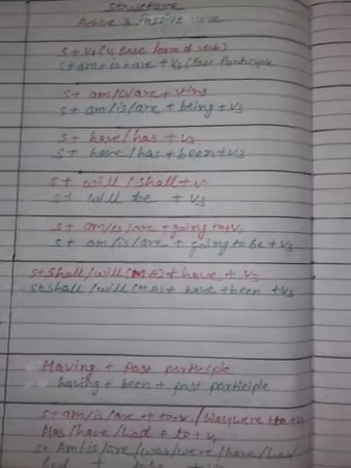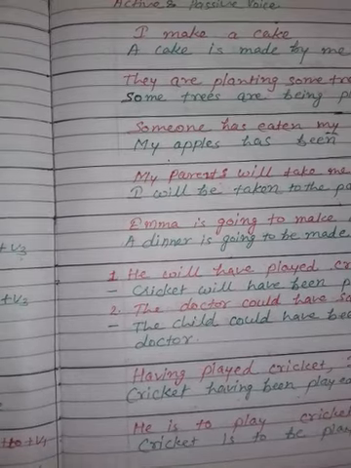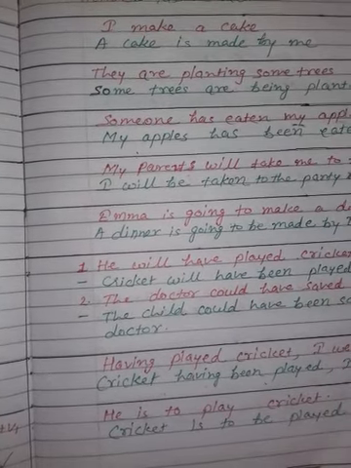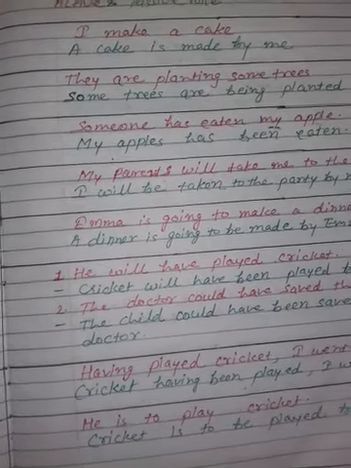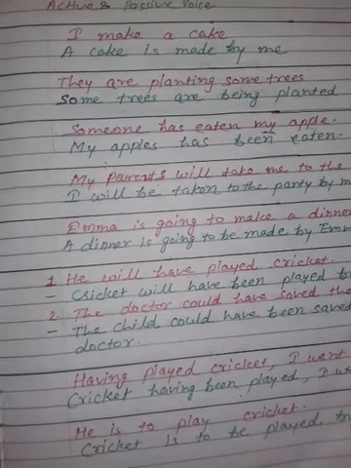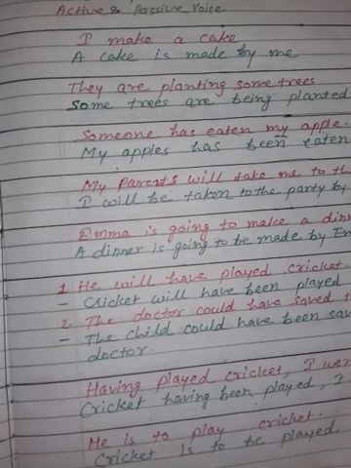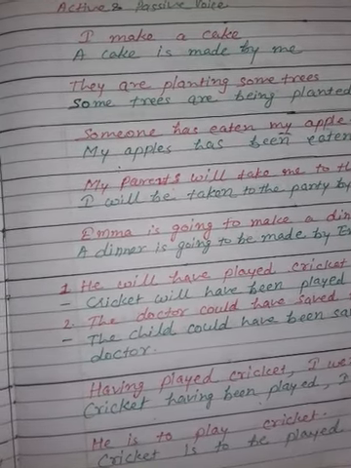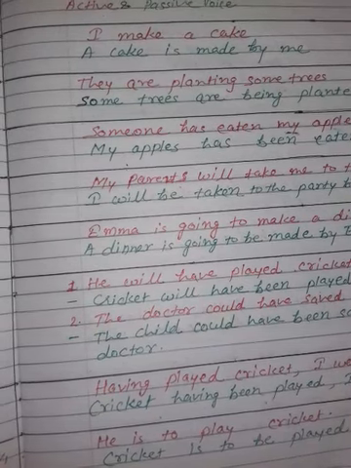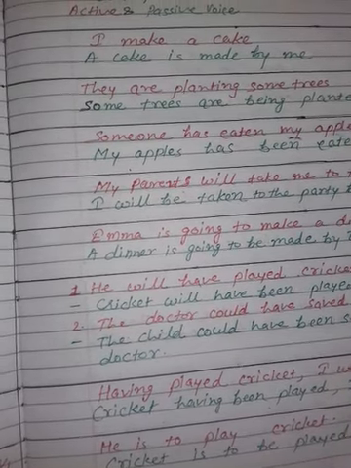And the example of present continuous: they are planting some trees. Some trees are being planted by them. It is not necessary to write by them, but if you want to add it, you add by and then write them.